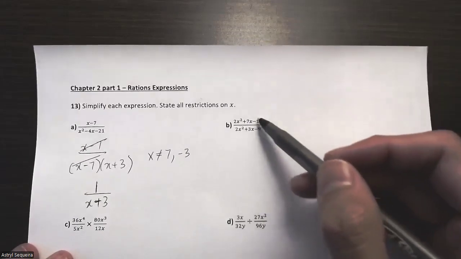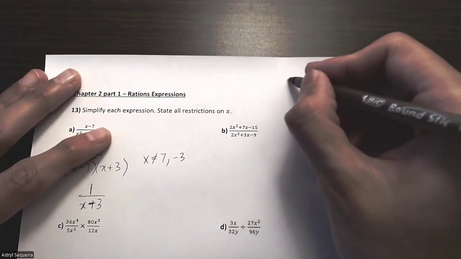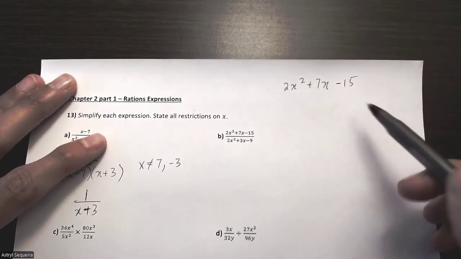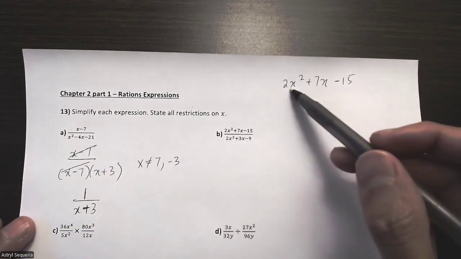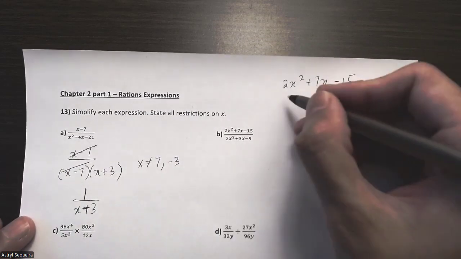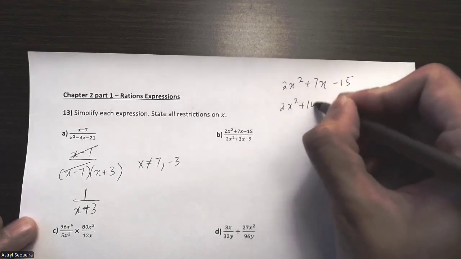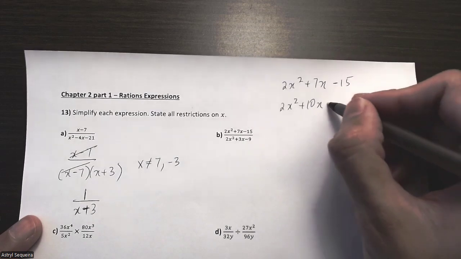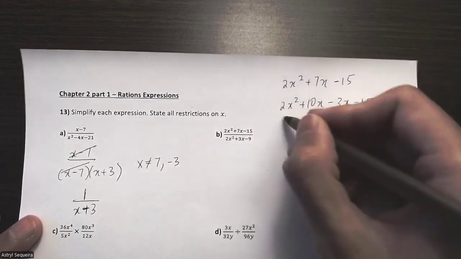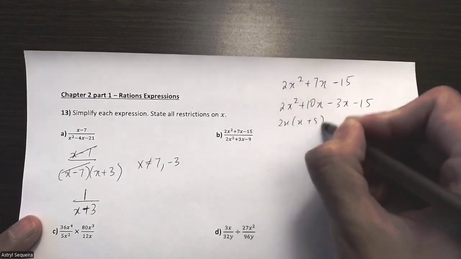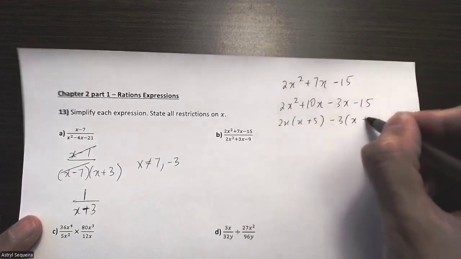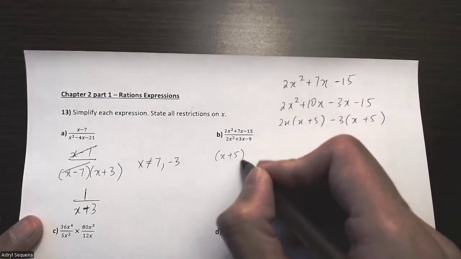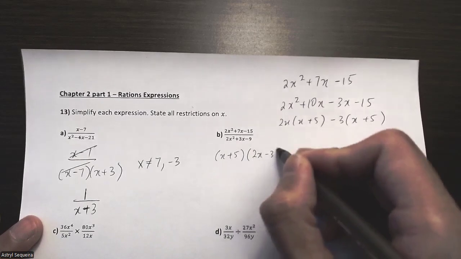Part B, we have complex trinomials on the top and bottom. So I'm going to factor them on the side with my X method. And I'll do this pretty quick, but you should know how to factor yourself. So what multiplies to negative 30 and adds to 7? It's 10 and negative 3. And I'll group it. And then I know that if I factor the top, it's just x plus 5 times 2x minus 3.